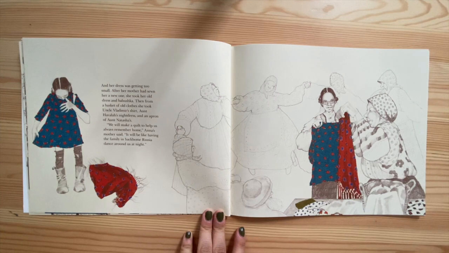Then, from a basket of old clothes, she took Uncle Vladimir's shirt, Aunt Havala's nightdress, and an apron of Aunt Natasha's. "We will make a quilt to help us always remember home," Anna's mother said. "It will be like having the family in back home Russia dance around us at night."